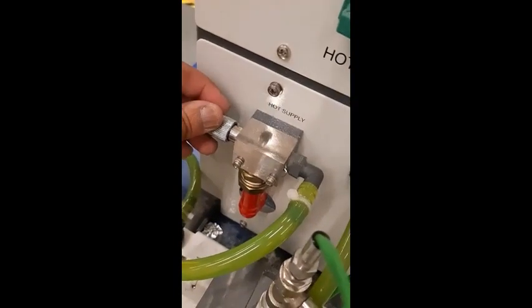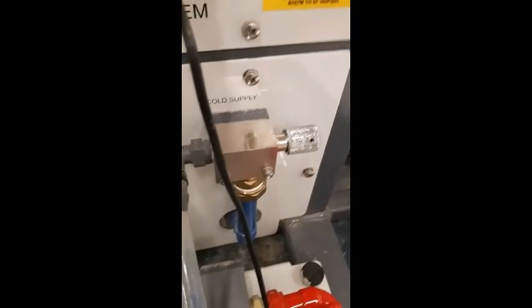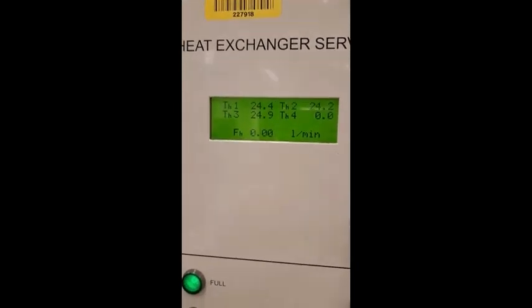So how can we control this? We can control through this one. Hot water we can control using this one, and the cooling water using this. If you see this is the screen. The screen shows some temperatures. This one, TH1, is hot water in, TH2 is hot water in between, TH3 is hot water out, and this one I will explain.